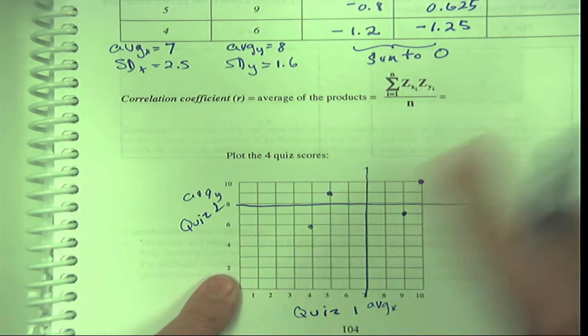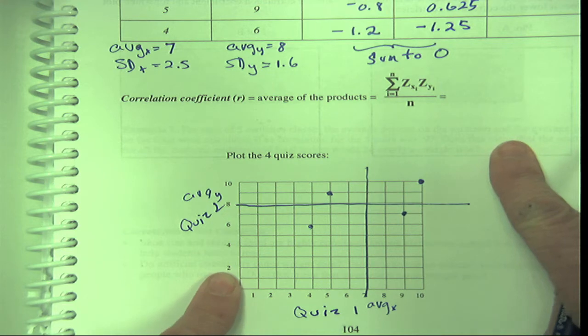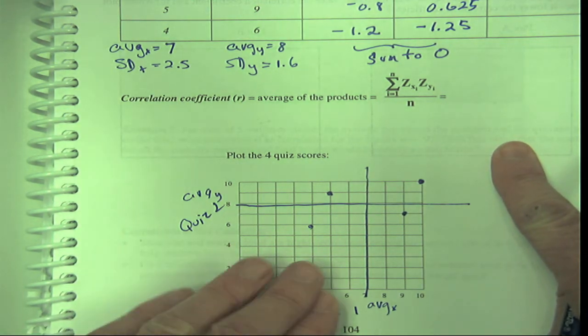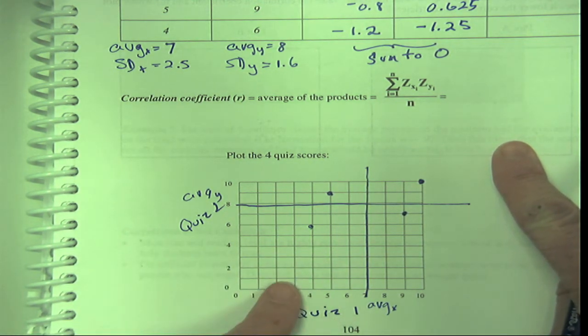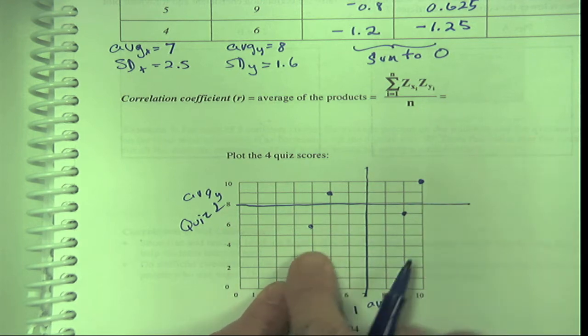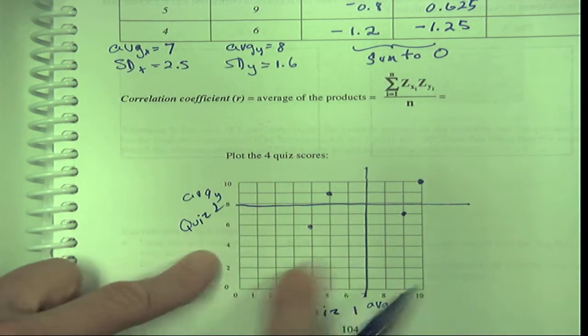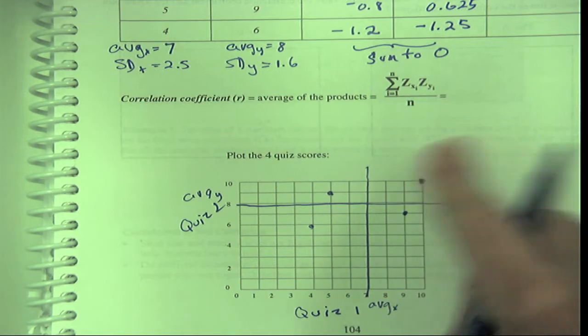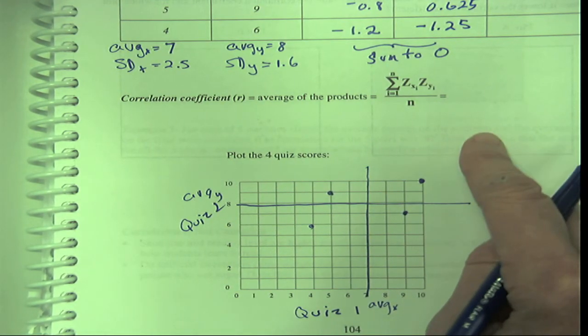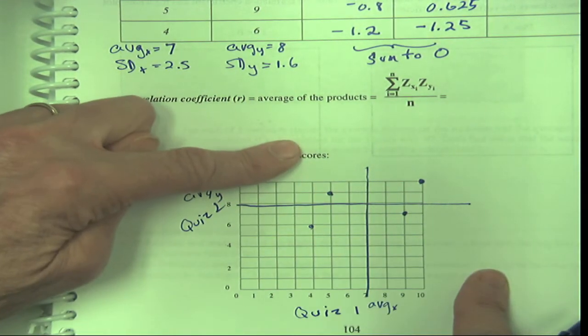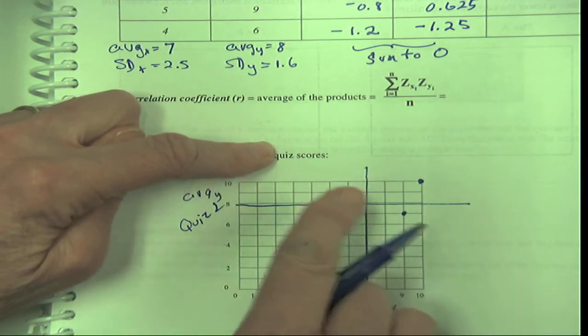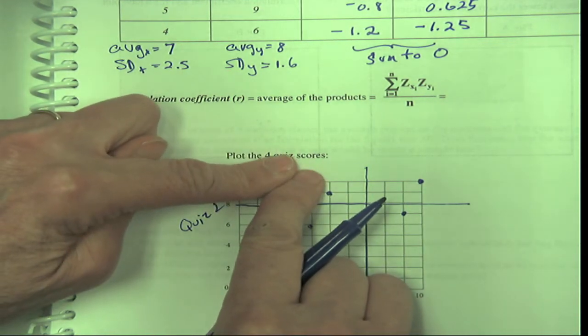So when you have a positive correlation, it means that below average values of x are associated with below average values of y, and above average values of x are associated with above average values of y. Whereas when you have a negative correlation, you have the opposite. People who do below average on one do above average on the other.